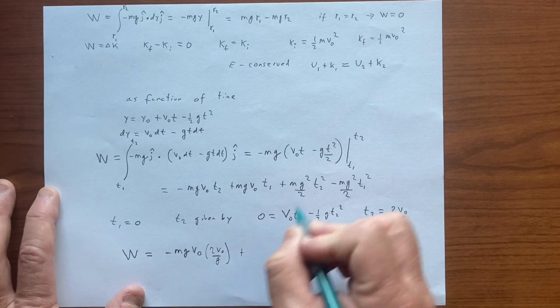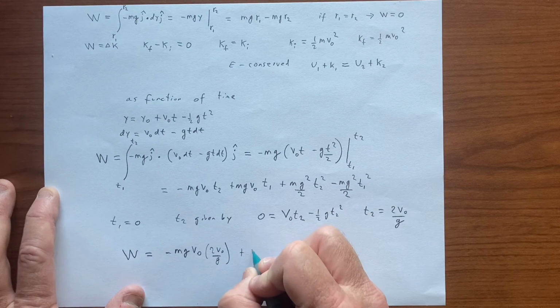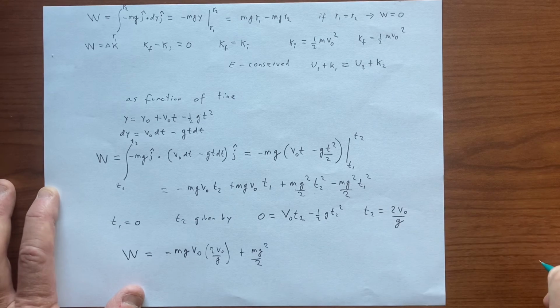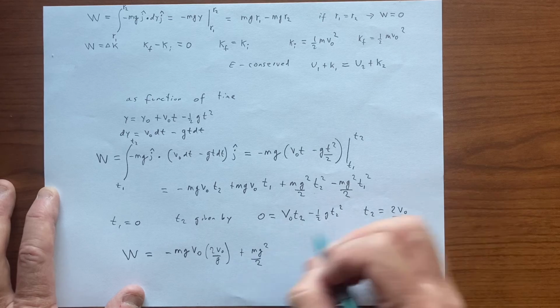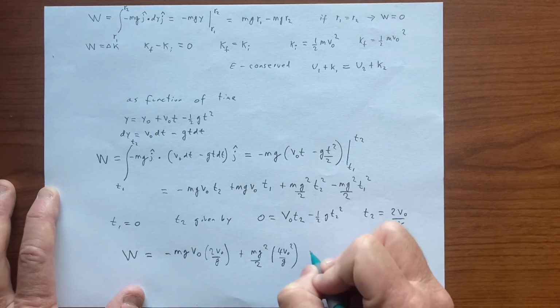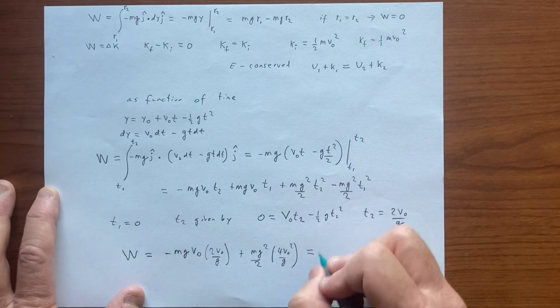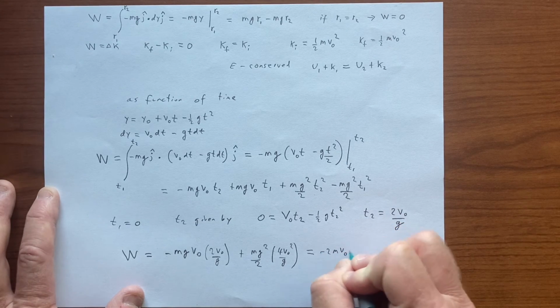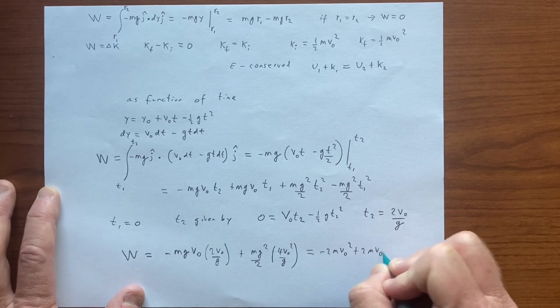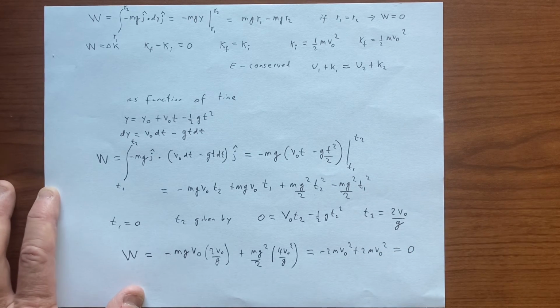So our next term is this, plus m g squared over 2, and we're going to square this, so we get a 4 v naught squared over g squared. And this is equal to minus 2m v naught squared plus 2m v naught squared, which of course is equal to 0.